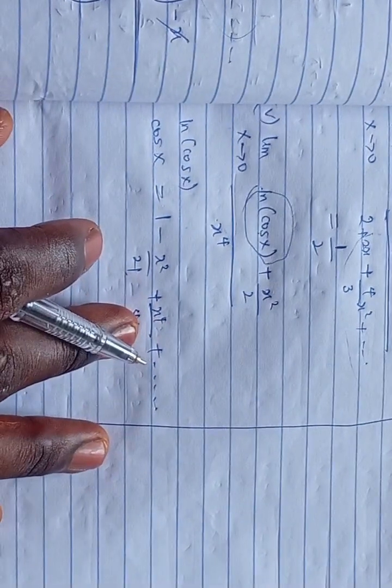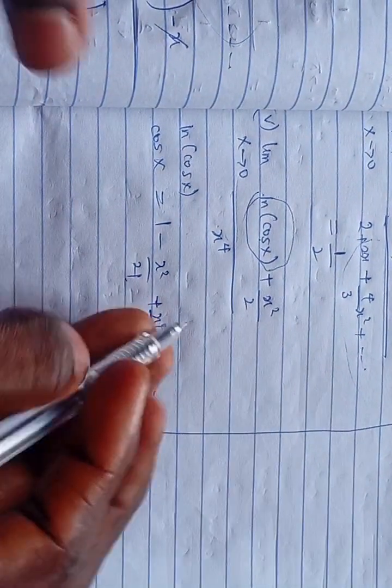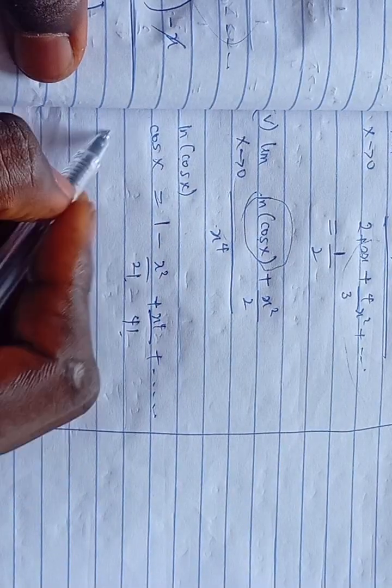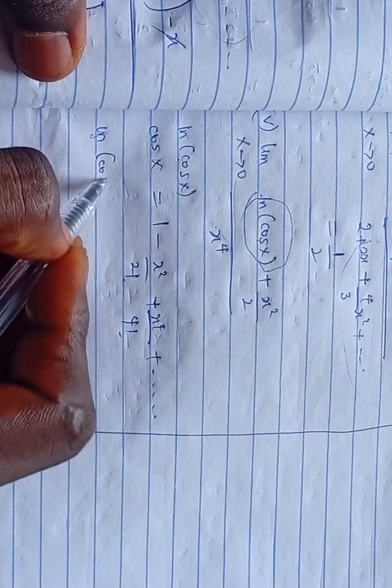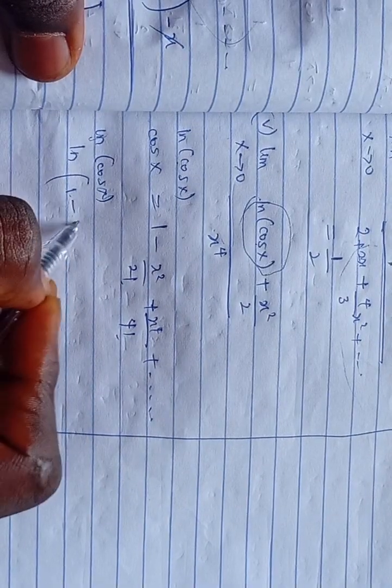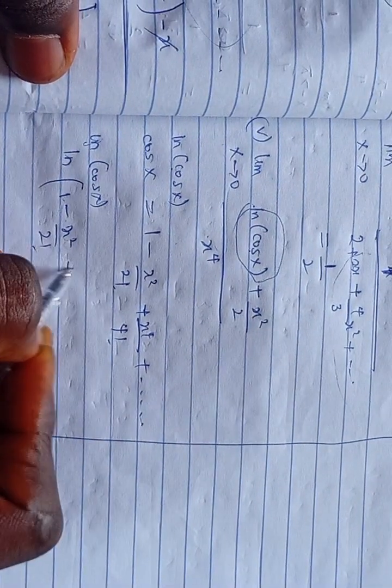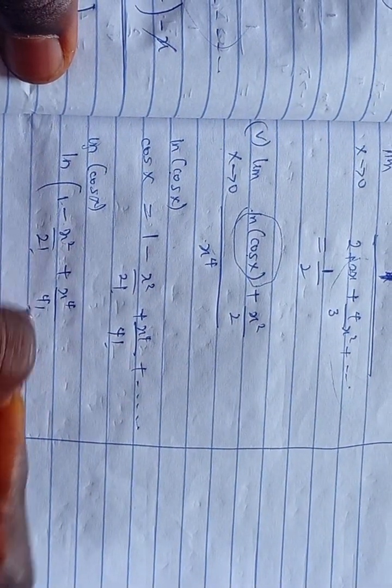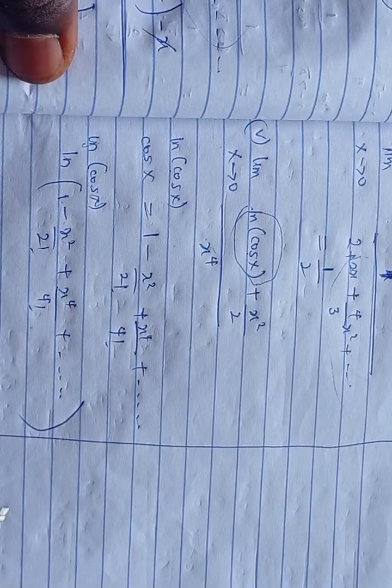So now this is the expansion, so I have to input it into this one. So ln of what? Cos now is now being ln of 1 minus x squared over 2 factorial plus x raised to power 4 over 4 factorial plus, so this is it.